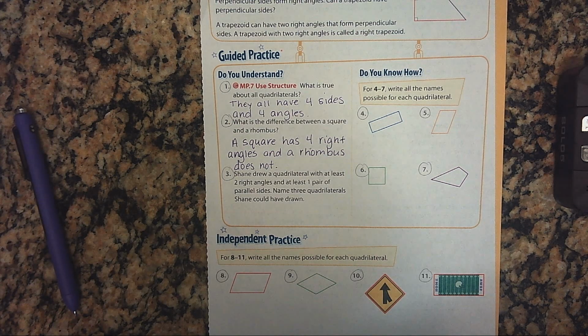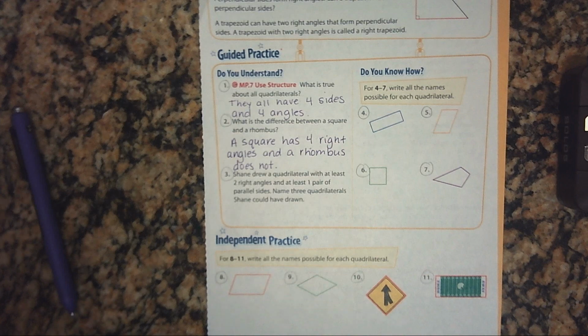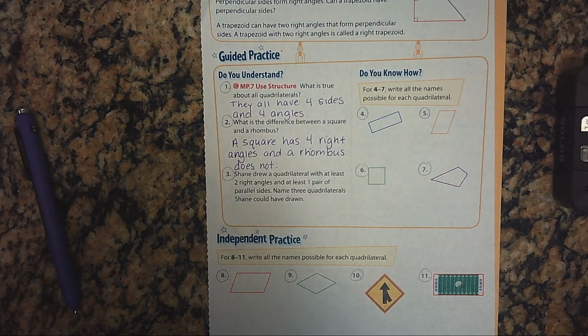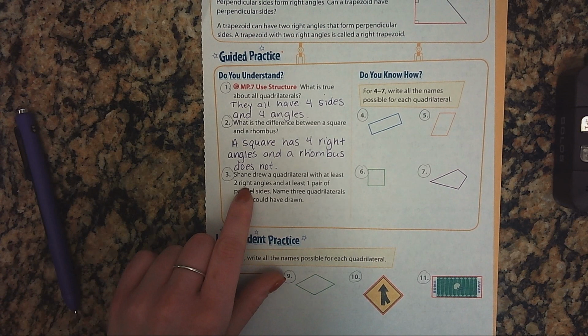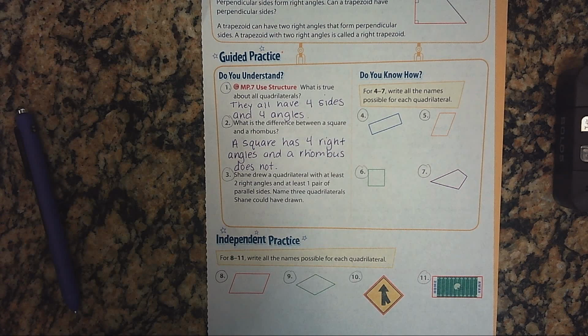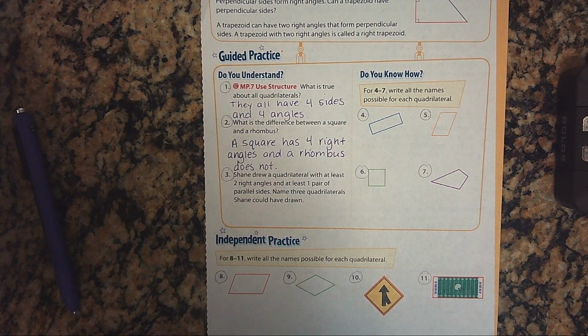Minimum of 1 pair of parallel sides. So that's not really too specific here. A lot of these quadrilaterals can fit that description. So we need at least 2 right angles and at least 1 pair of parallel sides. So name 3 quadrilaterals Shane could have drawn.